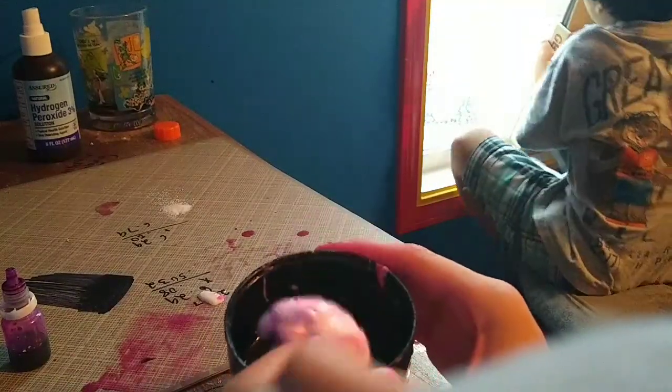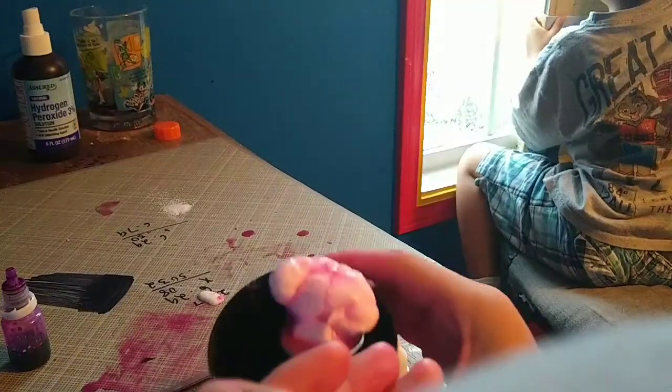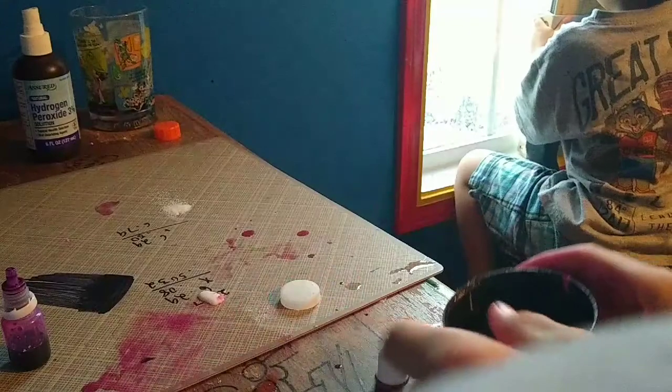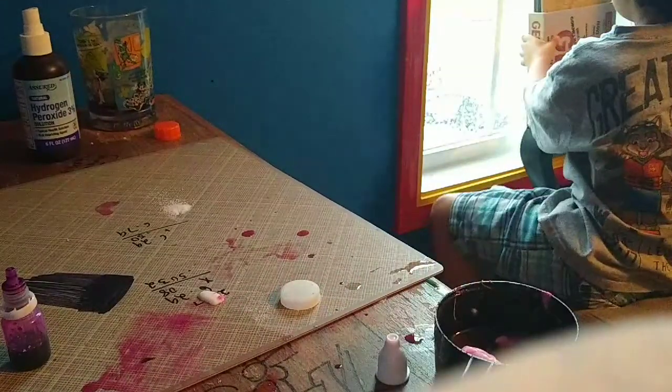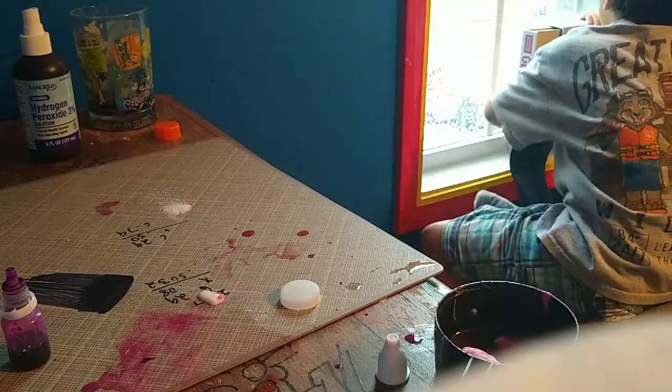I think that if anyone wanted to, they could try this experiment. So yeah, we are going to move on to the next experiment, finally, the last experiment. And yeah, I just wanted to show you that there was more left over, so yeah.